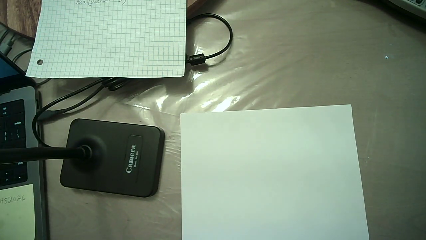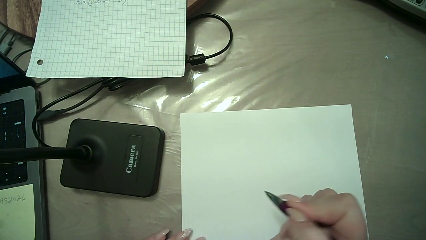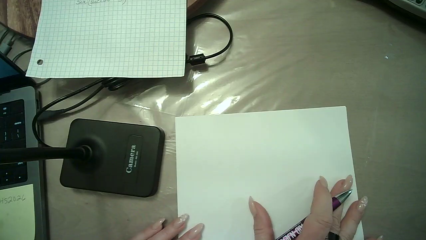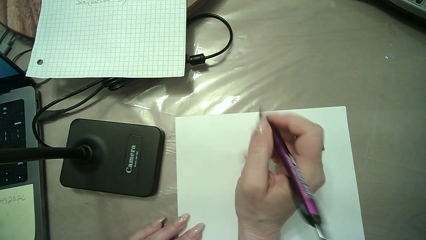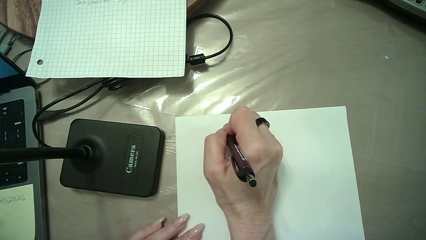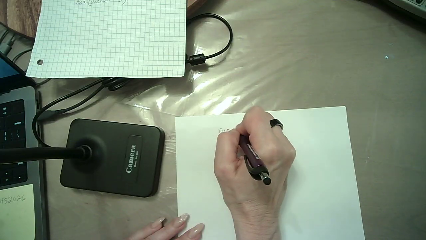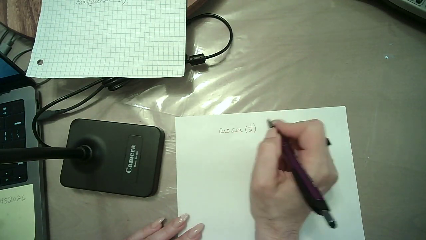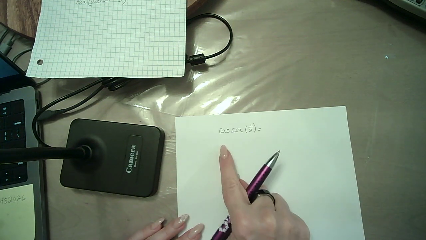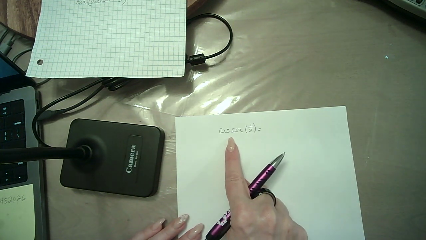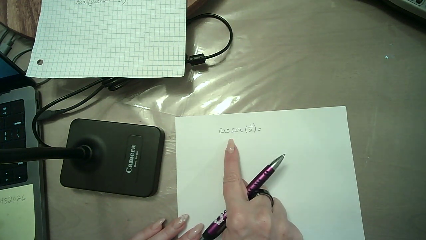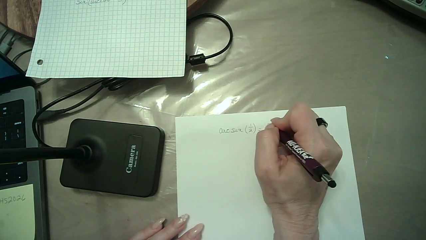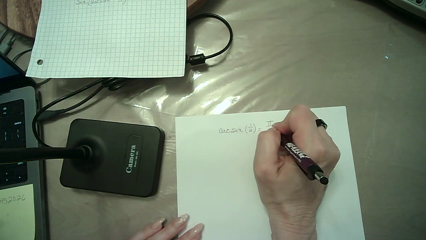Okay. First, I want to review what we did previously. Remember, we were talking about inverse trig functions. So, for example, if you have the arc sine of, let's say, 1/2, what is this question asking? This question is asking what angle has the value of 1/2? And that's my favorite, pi over 6.